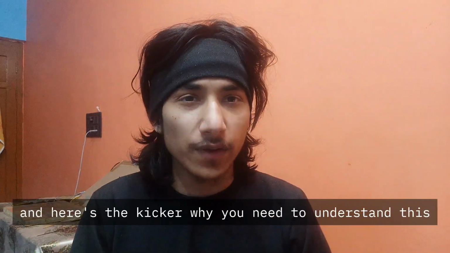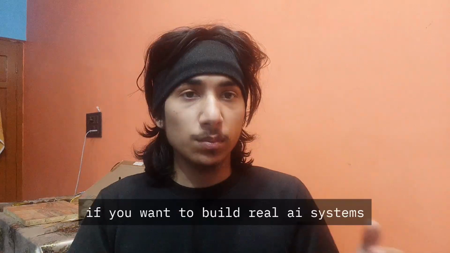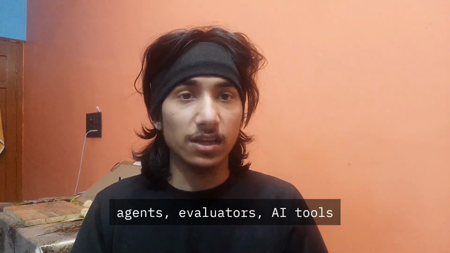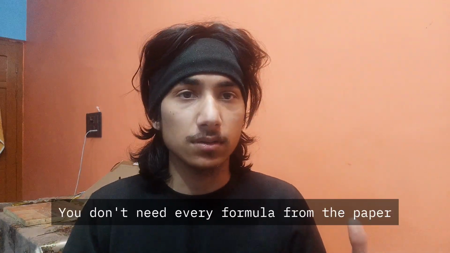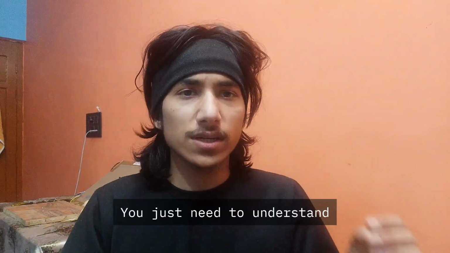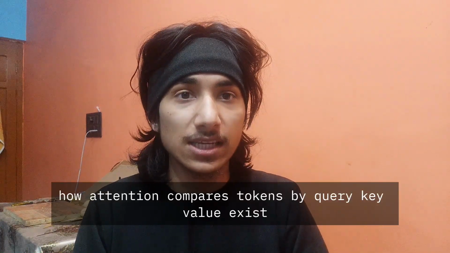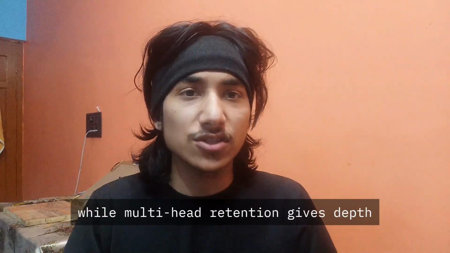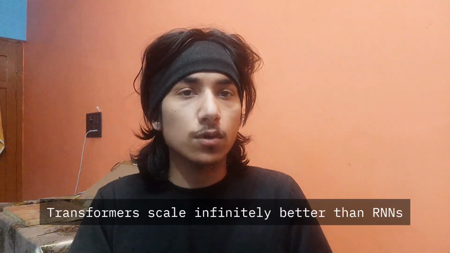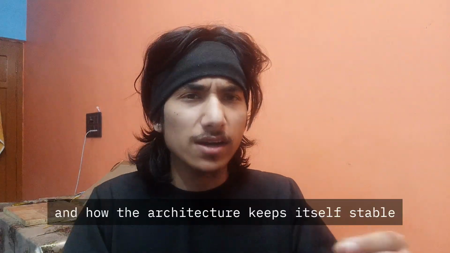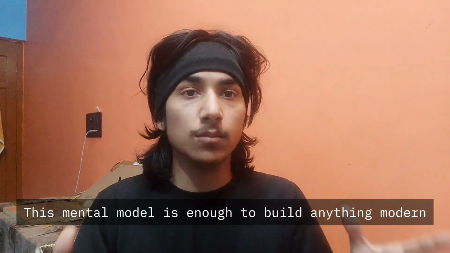And here's the kicker. Why do you need to understand this? If you want to build real AI systems like RAG pipelines, agents, evaluators, AI tools, you don't need every formula from the paper, Attention Is All You Need. You just need to understand how attention compares tokens, why query key value exists, why multi-head attention gives depth, why transformers scale infinitely better than RNNs, and how the architecture keeps itself stable. This mental model is enough to build anything modern.